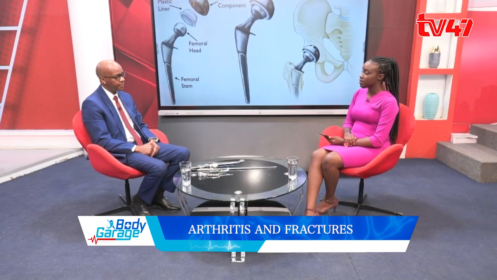But if you're living with severe arthritis, then you should consider seeing a doctor to decide whether you should have a replacement. This is hip, you can do knee, you can do shoulder, you can do ankle. So those big joints can be replaced. The smaller joints, you sometimes do injections for those with severe arthritis. Injections like steroid injections are still being used.